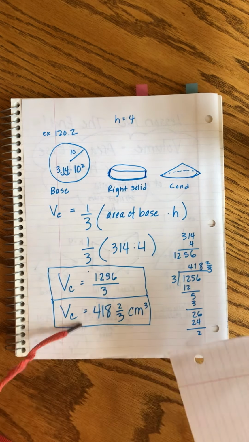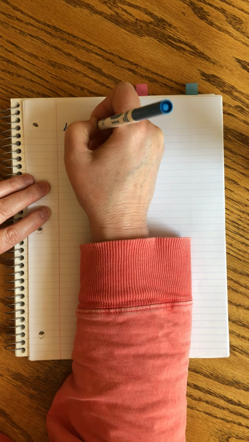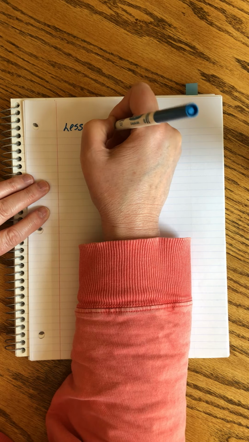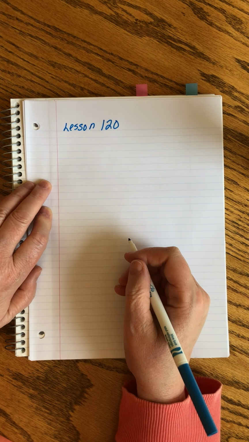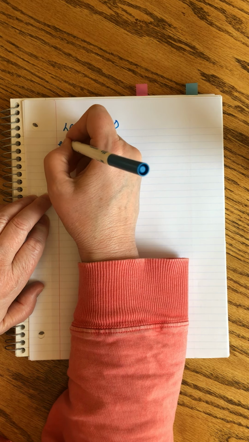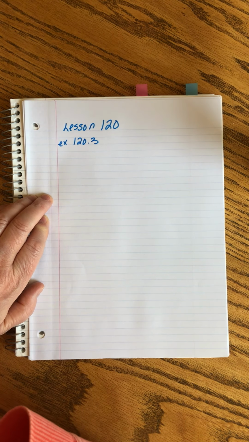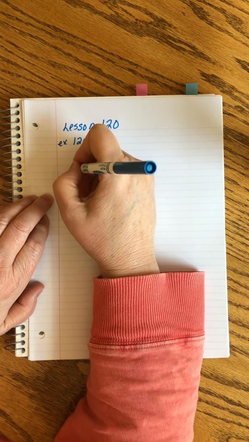Needed another piece of paper to do the last one. Lesson 120. Oh, I didn't need to write that again. Oh, well, that's okay. Example 120.3. This time we have a sphere. These are kind of fun to draw.